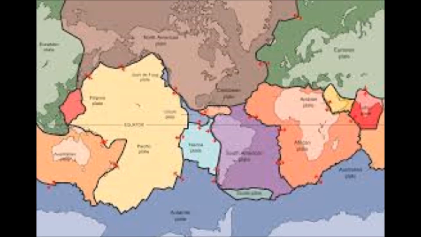Earthquakes happen along conservative margins as stresses gradually build up over many years. There are no volcanoes because there is no magma or subduction. It is important to remember for your exam that earthquakes and volcanoes occur in lines along plate boundaries.